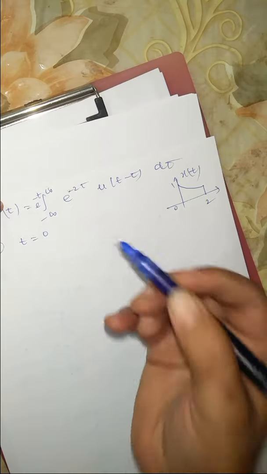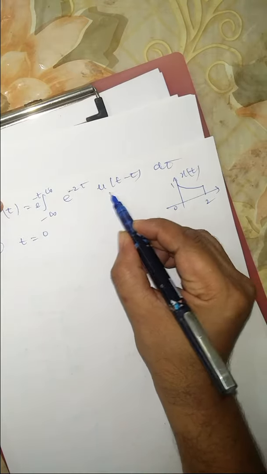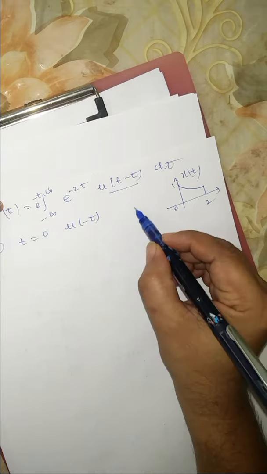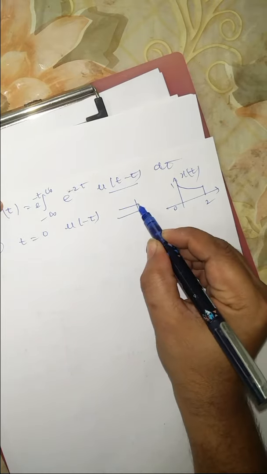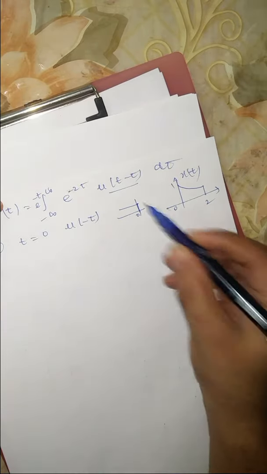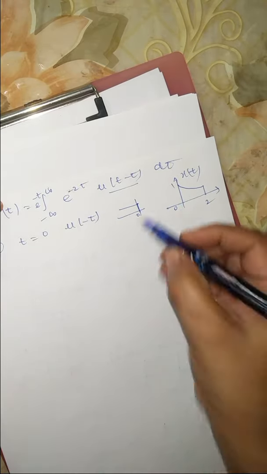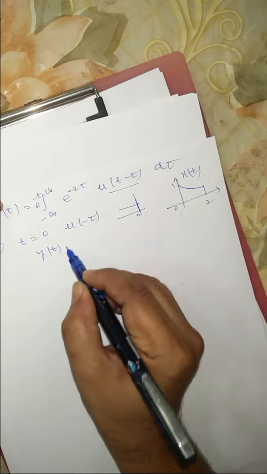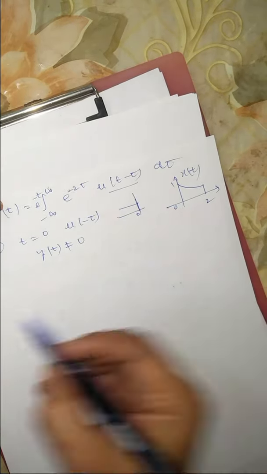Case 1, when t is 0, what happens to this u of t minus tau? You'll get u of minus tau, whereas u of minus tau exists from 0 to minus infinity. Then multiplication is possible at 0. Hence, the y of t is not equal to 0.